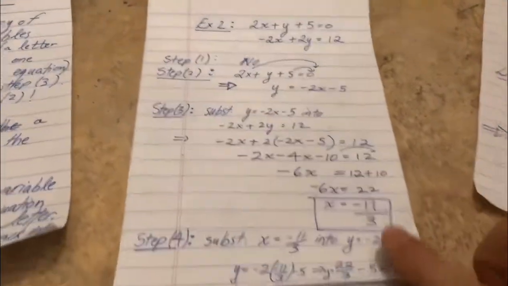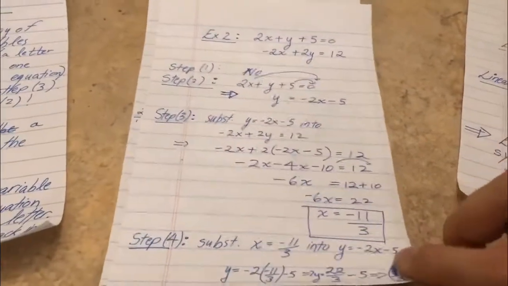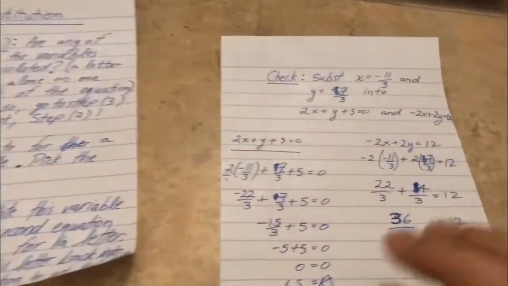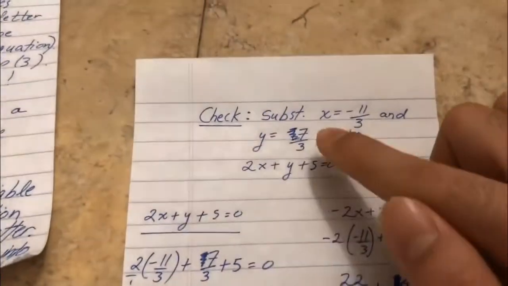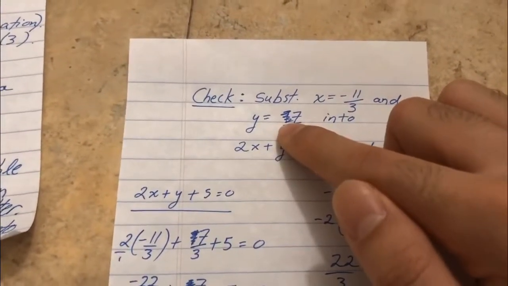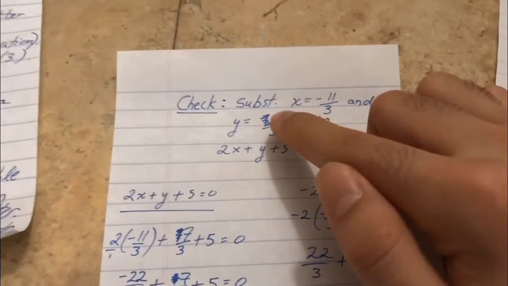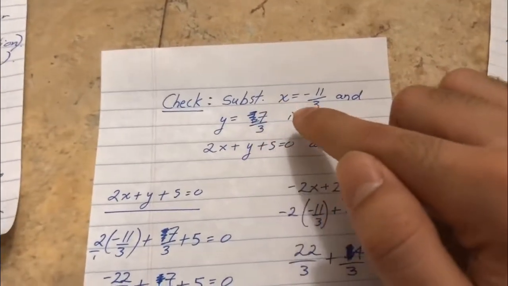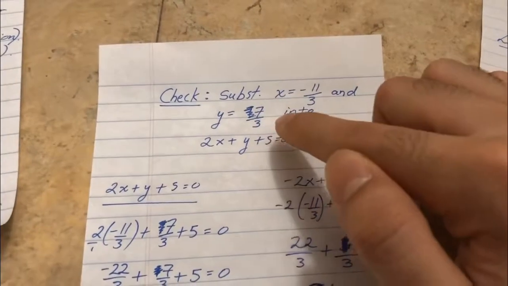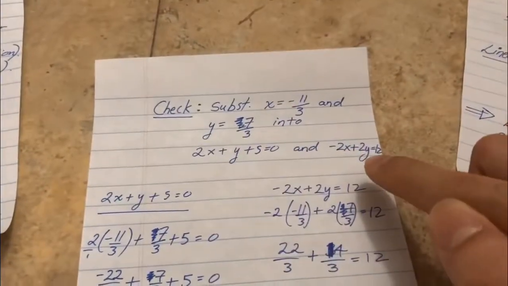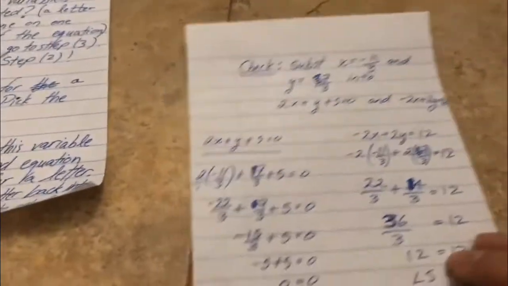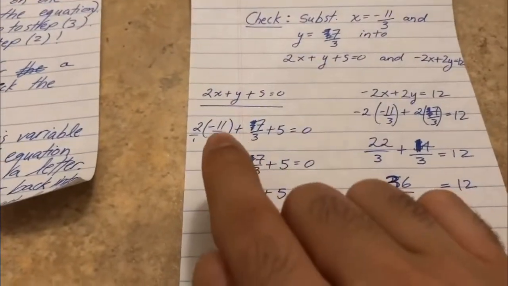Now we jump to the optional step 5. The optional step 5 is to check my solution. So I substitute, and don't worry about the scribbling mark here, I just made a mistake. Optional step 5 is to substitute x equals negative 11 over 3 and y equals 7 over 3 into both the original equations. So I do that.